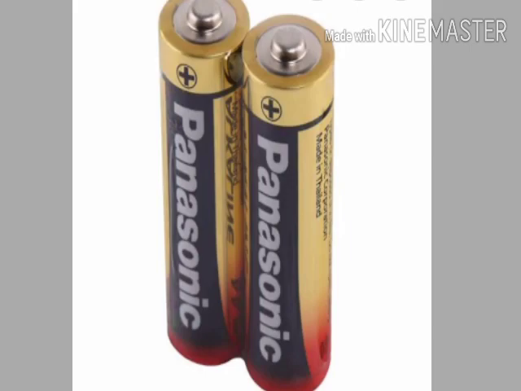Two terminals. Yes, very good. Two terminals. That everybody has learned, I think. Positive and negative terminal. Okay. Which is the positive terminal? The metal cap. And which is the negative terminal? The metal disc. Clear?